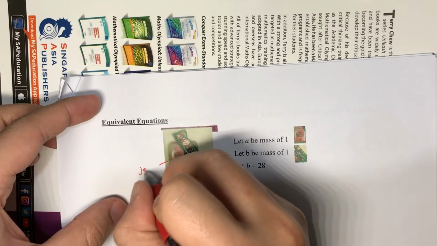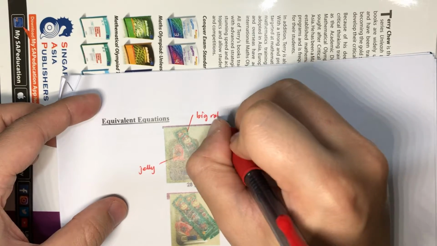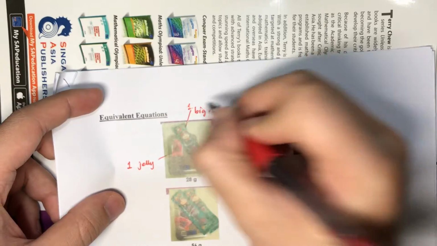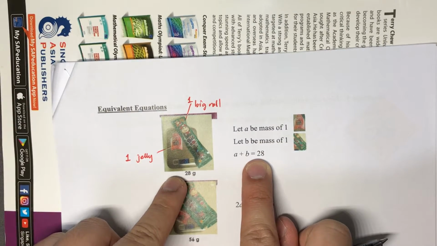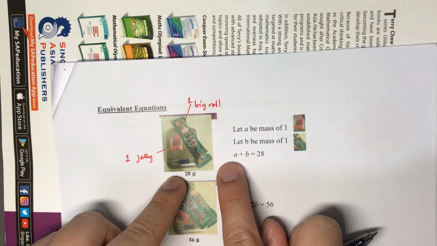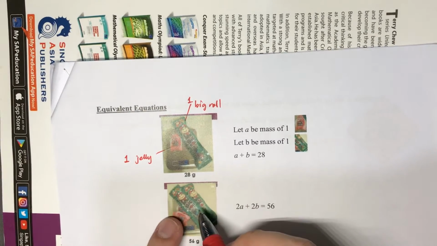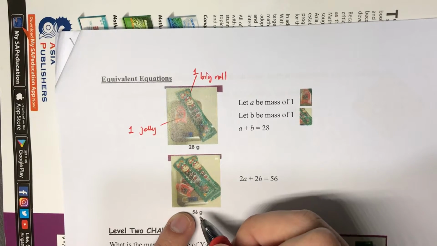jelly, right? One jelly and one big roll, the candy. So one jelly and one big roll, the mass is 28 gram. So we can write this as A plus B is equal to 28. So now if we were to double everything, the mass will also double. Okay, 28 times 2 gives you 56.